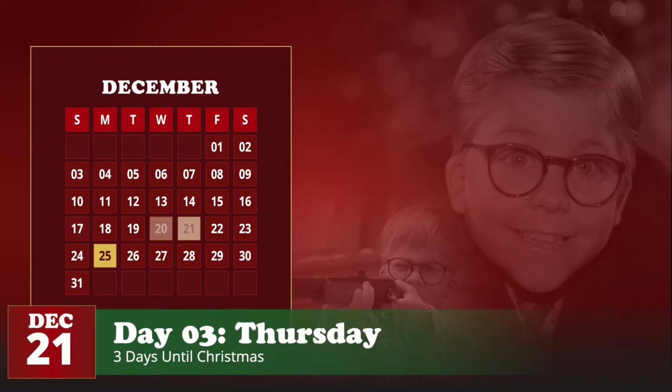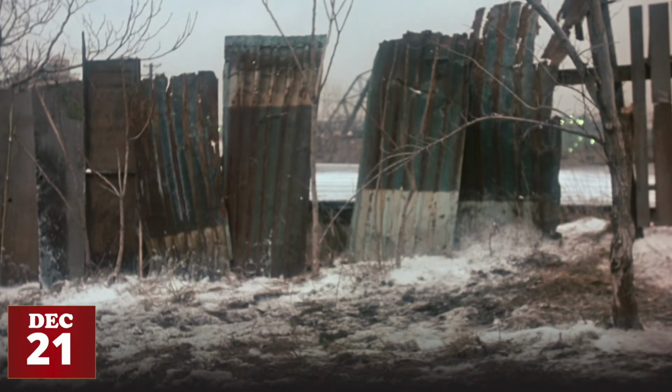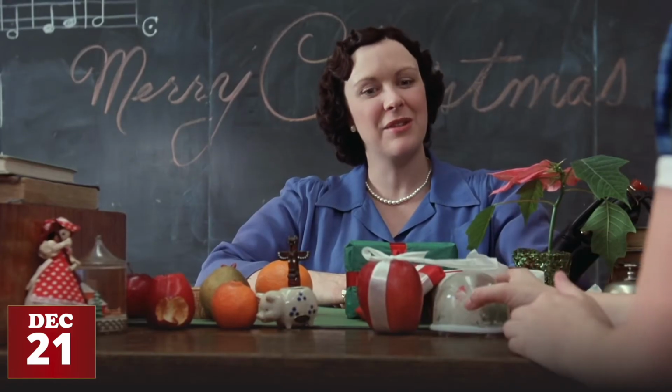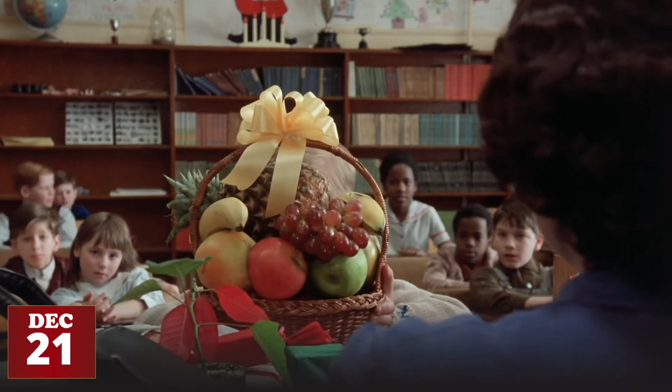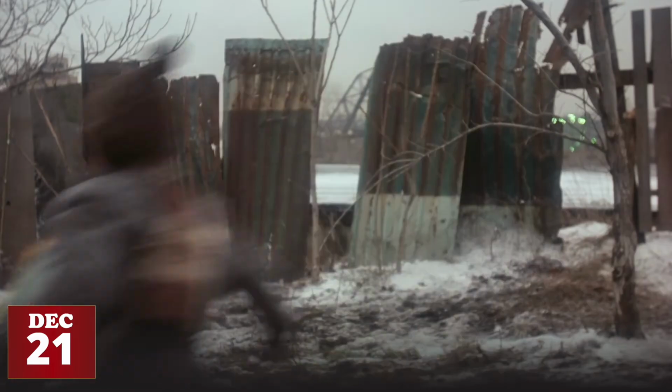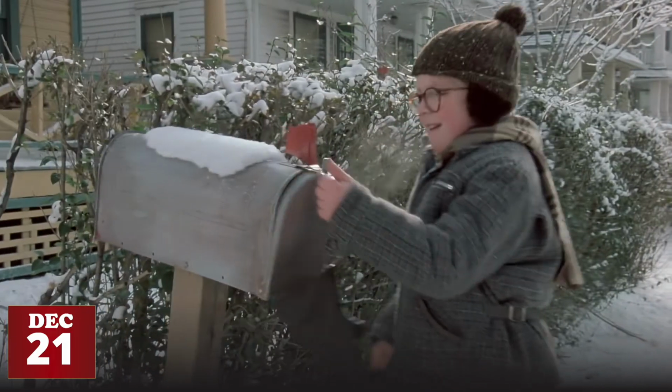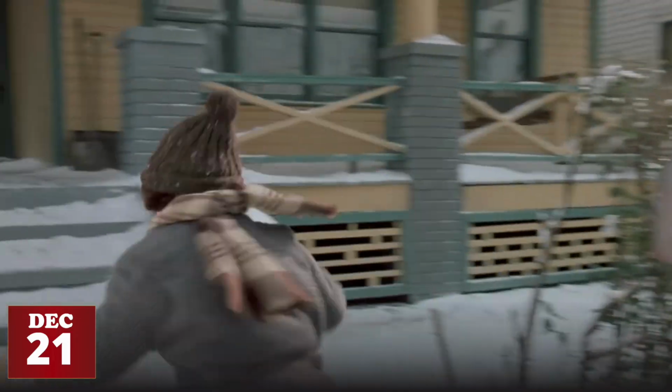Day number 3, Thursday, December 21st. Thursday begins the same as the day before, with Scott and Grover chasing the boys on their way to school again. At school, the students bring small gifts for Miss Shields. Ralphie gives her a large fruit basket, hoping to sway her final decision on his paper. Running home from school from Scott, Ralph arrives home to find that the Little Orphan Annie decoder pin had arrived.